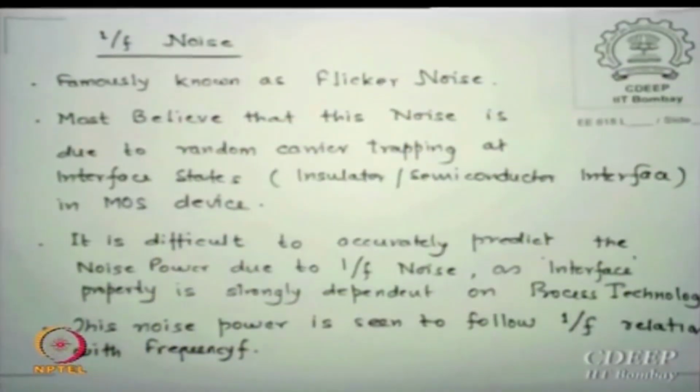Another noise of interest which you have to worry about is called 1/f noise, popularly known as flicker noise. Most believe that this noise is due to random carrier trapping at interface states. The word "most" is very important because some others do not. But many feel that this is a good enough explanation for whatever value one monitors, so it is not an absurd thinking.